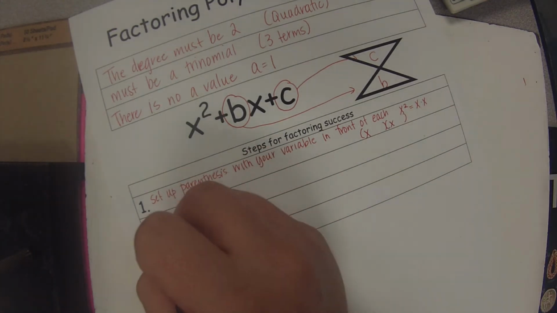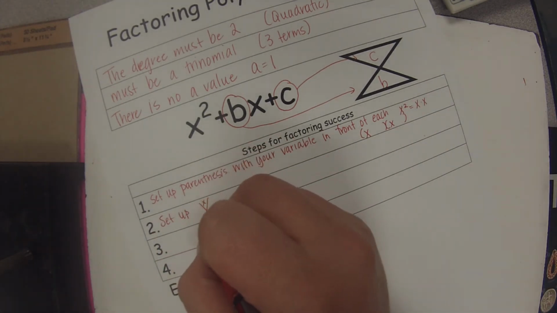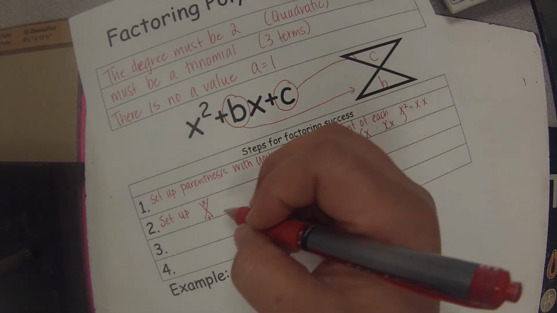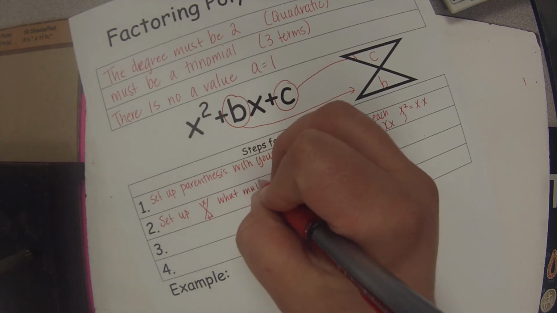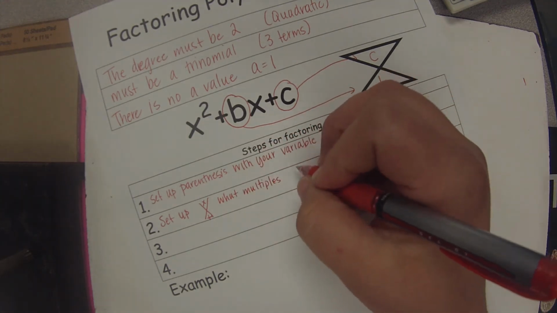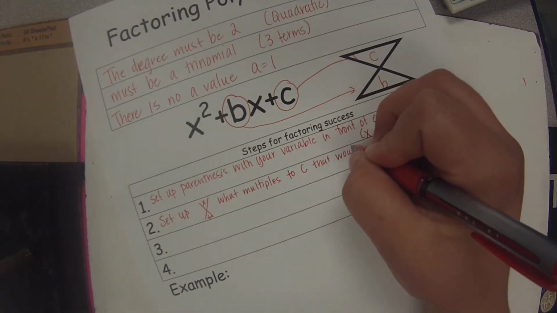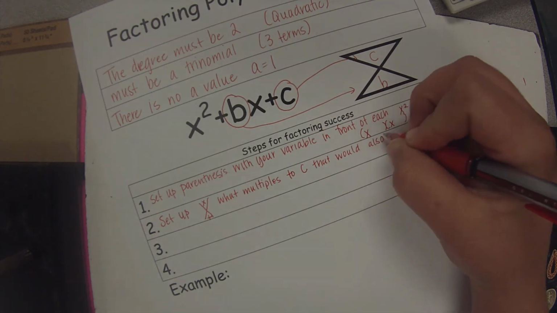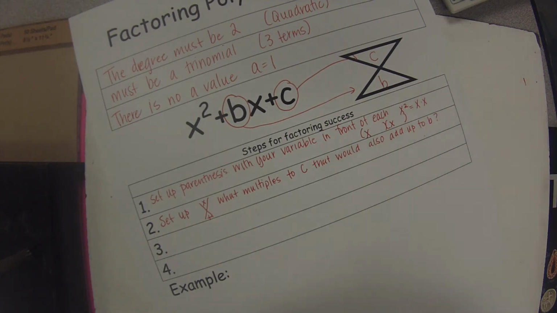Second step, you're going to set up our x, like we just did, and you've got to think of this in terms of what multiplies to c that would also add up to b. So we're looking at our c. We're going to factor out our c value, and then we're going to take the sum of those factors and see if those equal the same as our b value.